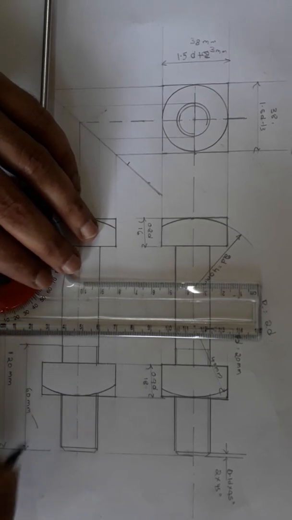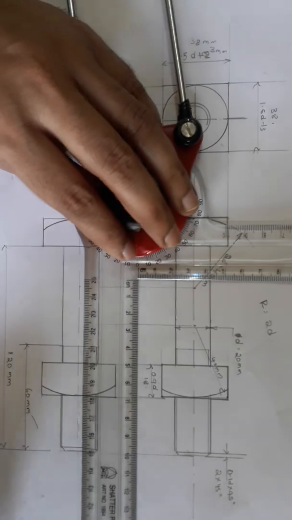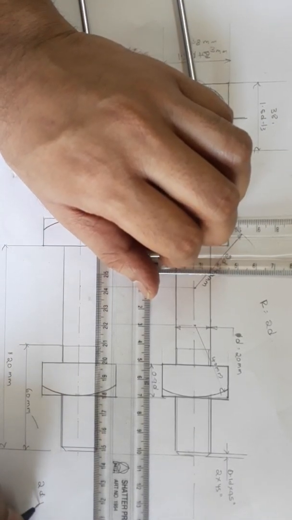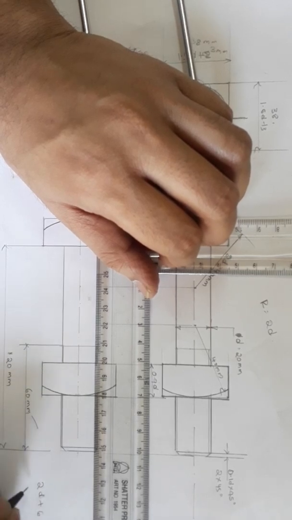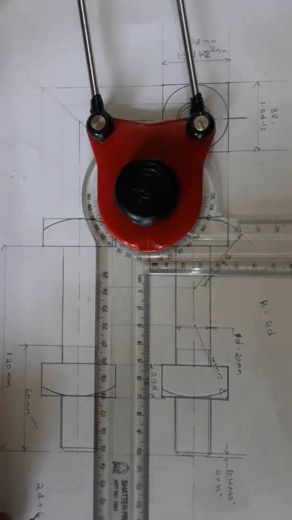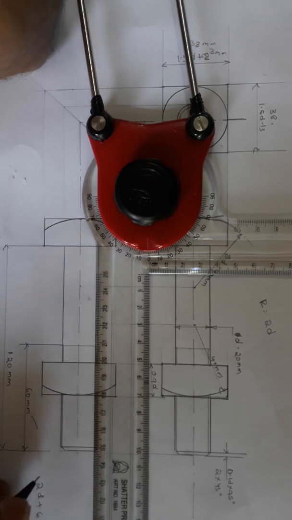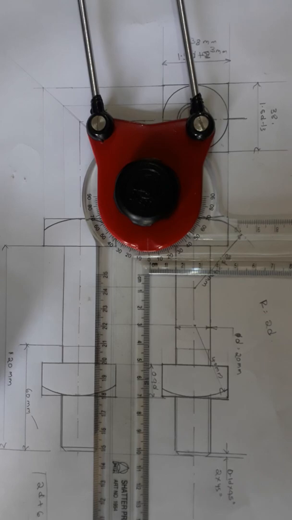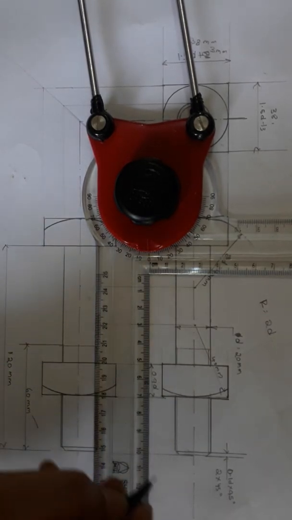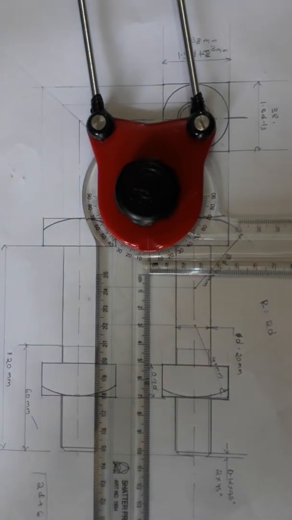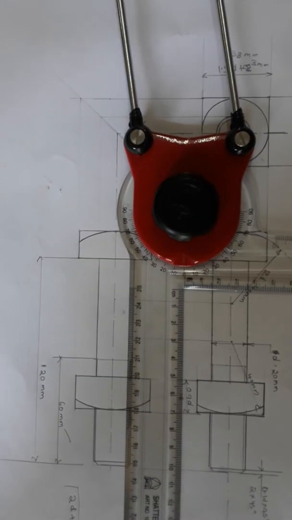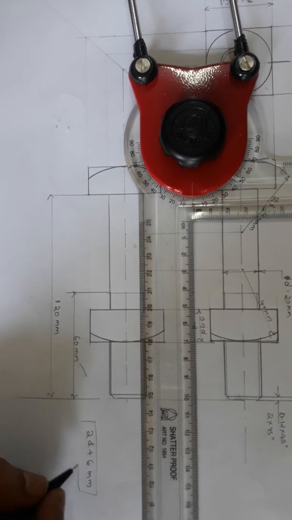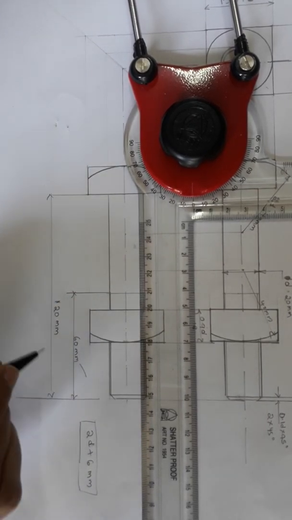If this thread length is not given, then we have one formula, that is 2d plus 6 mm. In this case, if we assume the length of the thread is not given, then you have to use this formula 2d plus 6 mm.